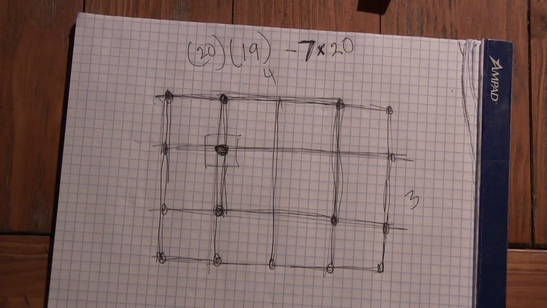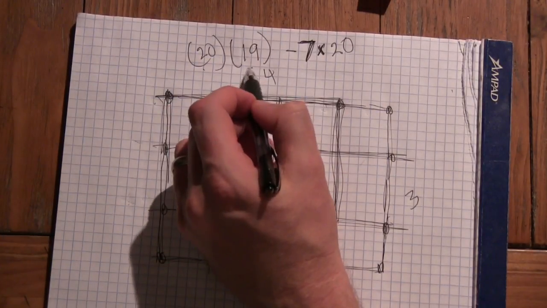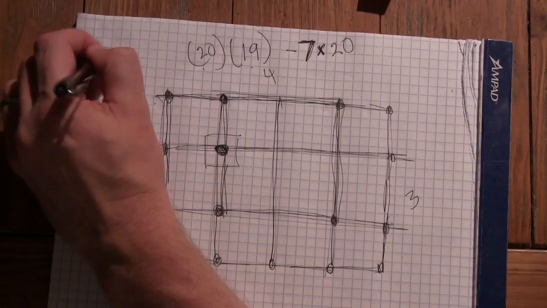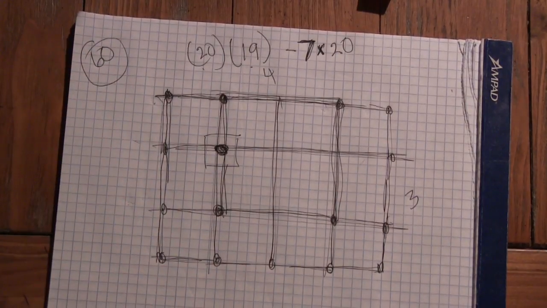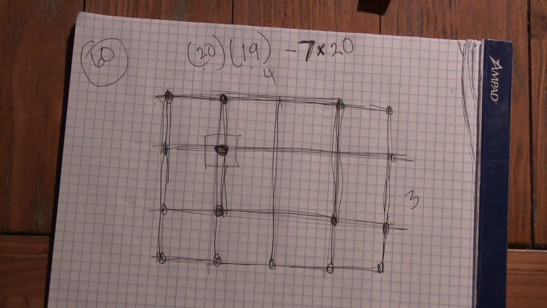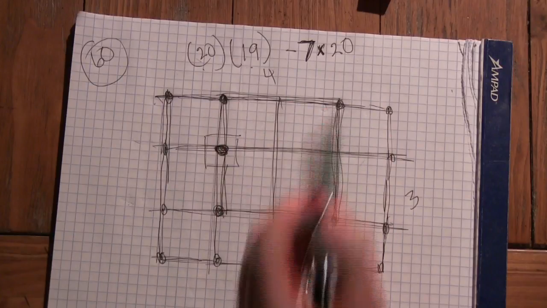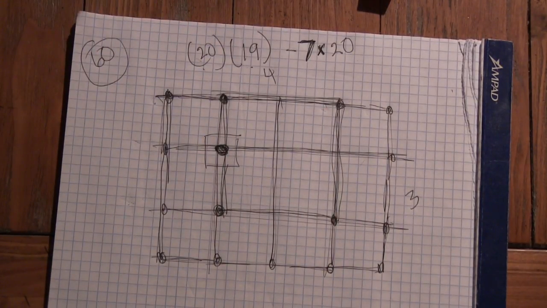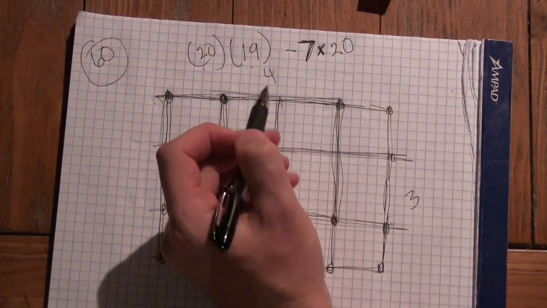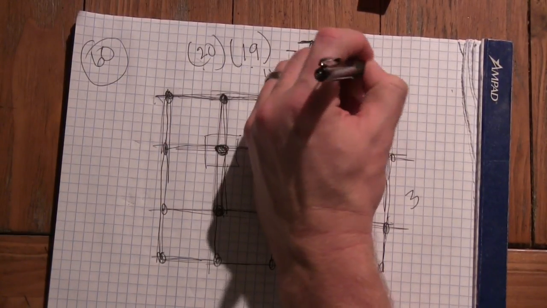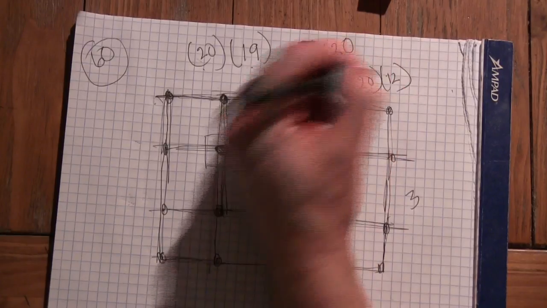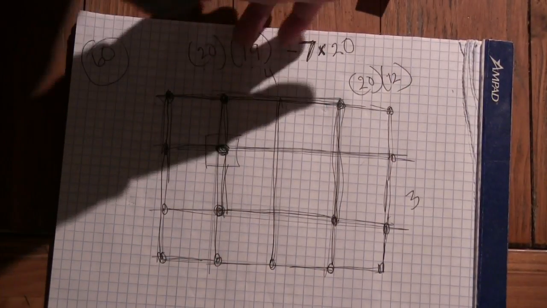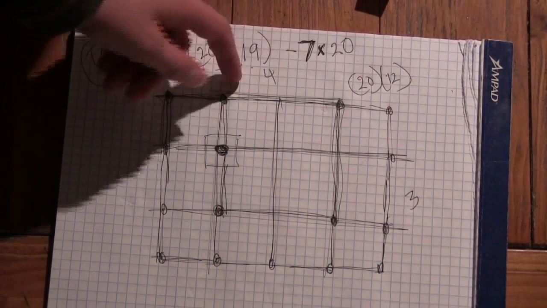So 20 times 19, minus 7. Remember what the answer was from before? It was 60, right? It was 5 choose 2 times 4 choose 2. That's 20 times 12, right? How did you know so quickly it was 20 times 12? Because I can factor out 20, and it's 20 times 19 minus 7.